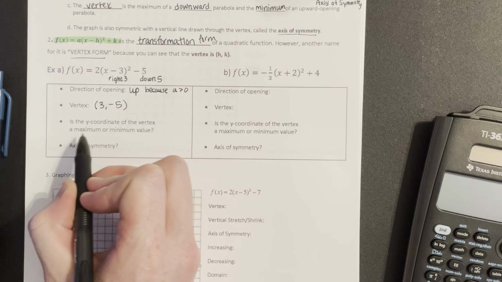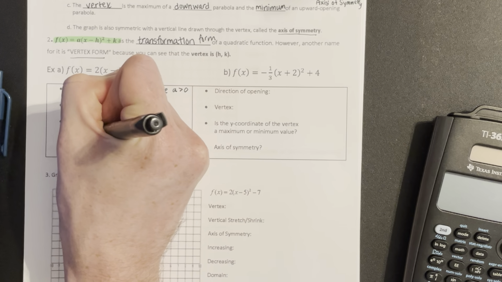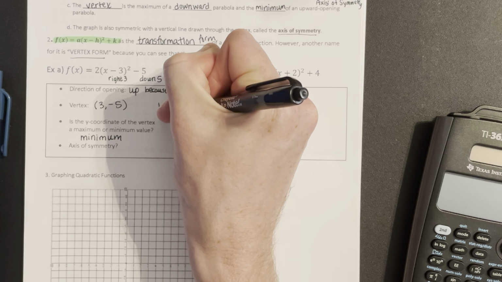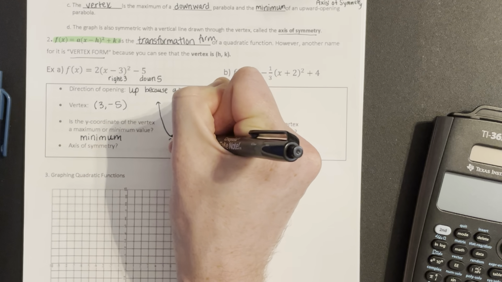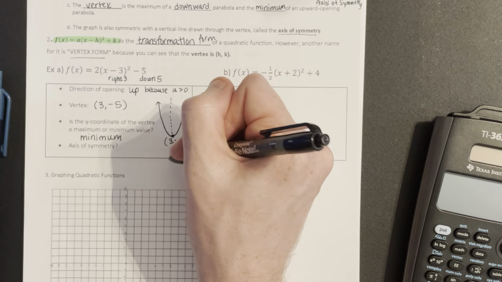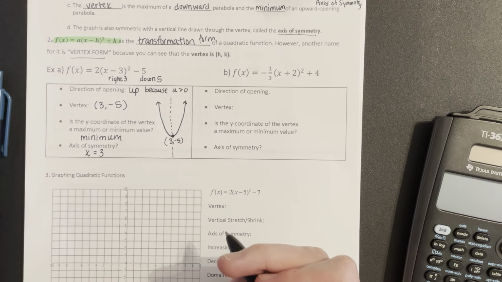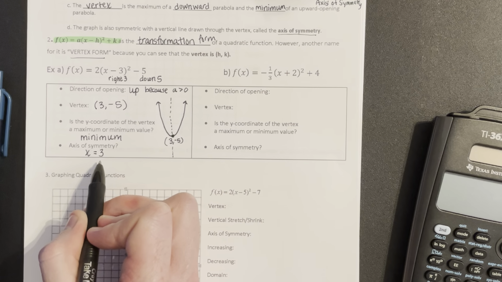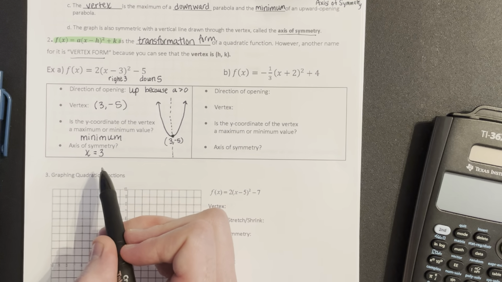And then the y-coordinate of the vertex is a maximum or a minimum value. Because this opens up, we have a minimum. And our axis of symmetry. So if you sketched it out, we'd see a parabola that has a minimum here at 3, -5. And if I fold it right down the middle, that x value tells us our axis of symmetry. So our x equals 3 is the axis of symmetry. When you're writing this axis of symmetry, you don't want to put just 3. If I put just 3, then I'm going to get it wrong because 3 is just a number. The axis of symmetry is a line. It's a vertical line, so we want the equation of it, which means I need an x equals for it to be an equation.